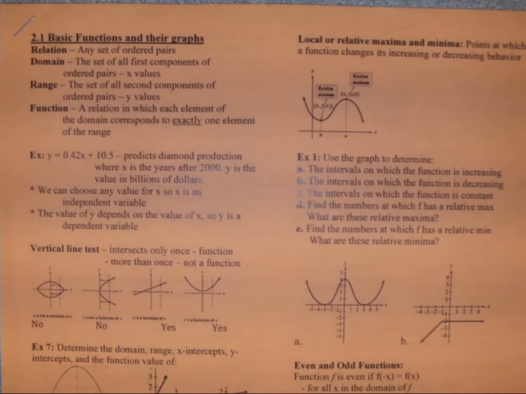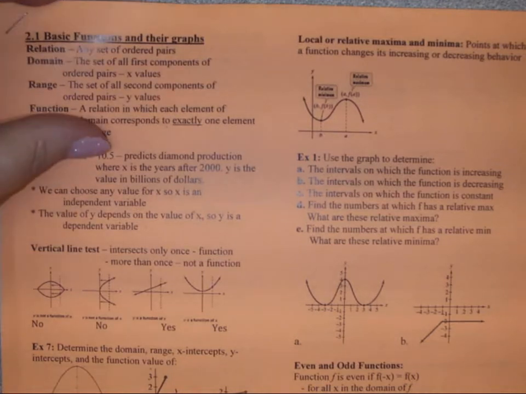And then we are going to talk about functions. Functions are a relation in which each element of the domain corresponds to exactly one element of the range. So let's look at an example.